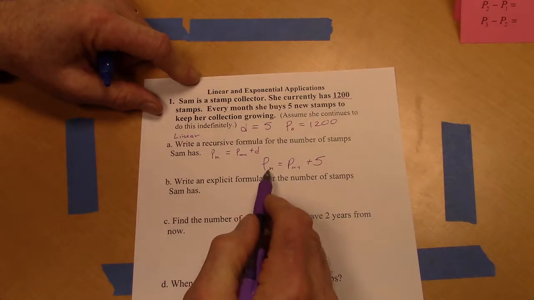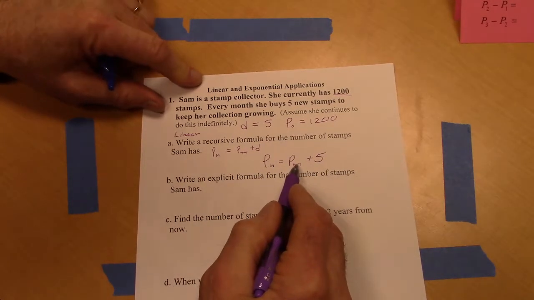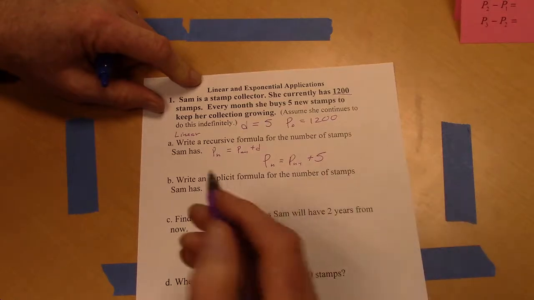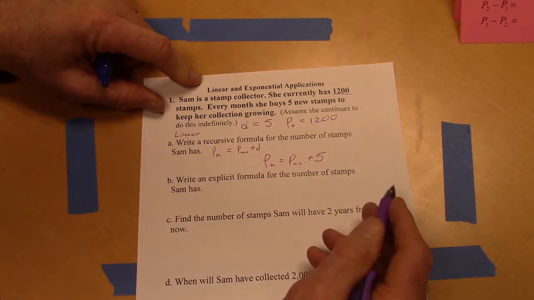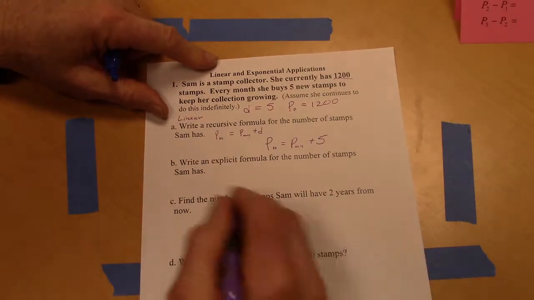But if you had to go all the way to the 100th term, you would have to know the 99th term and add 5 to it. And then to know the 99th, you'd have to know the 98th. So you'd have to go through the whole sequence on a recursive formula to get up to 100, unless you know what the explicit formula is. And we'd switch over to that.